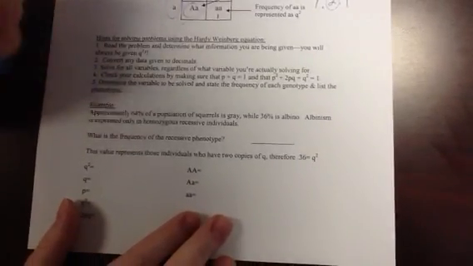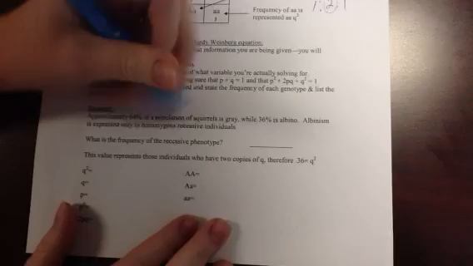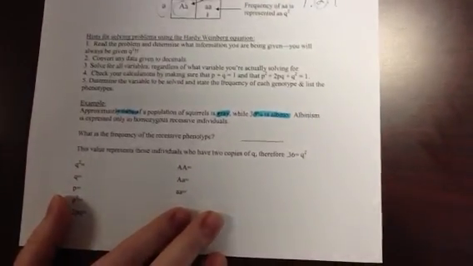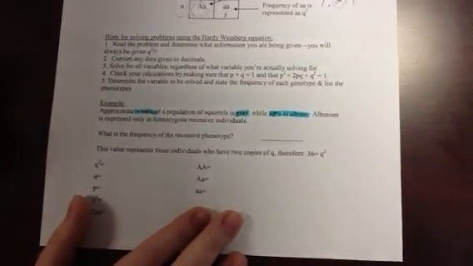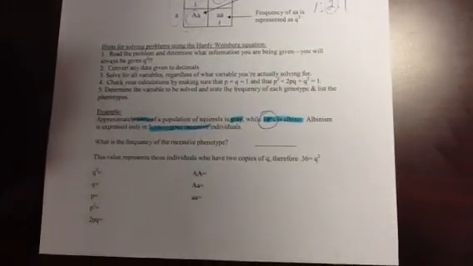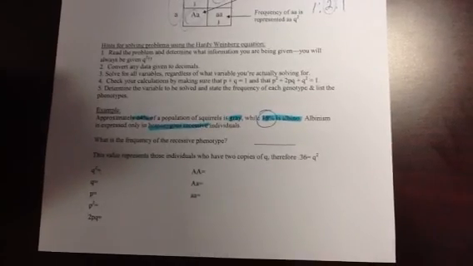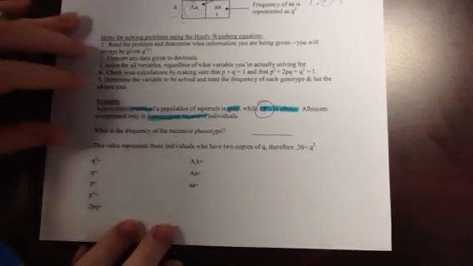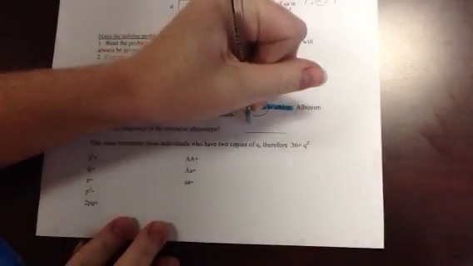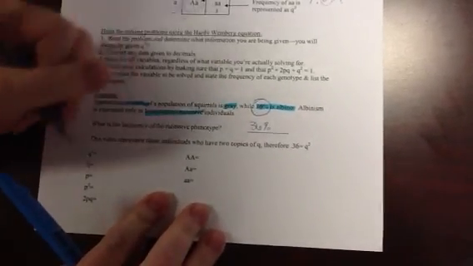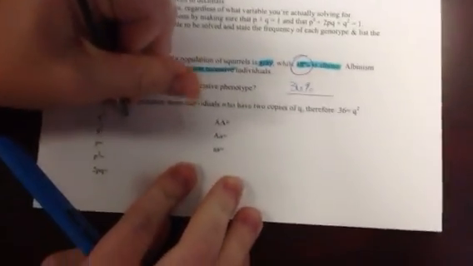So when I go through here, I like to highlight all the important information. Here, it says 64% of the population of squirrels is gray, 36% is albino. And then it tells you that albinism is expressed only in homozygous recessive individuals. So right there, you are given your Q squared. Now this is given as a percent, but we want to convert the data into decimals. So you move the decimal over 2 places, and 36% is also 0.36. So 36% of the population of squirrels is albino, so Q squared is 0.36.